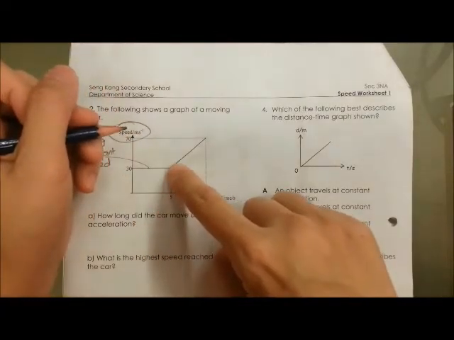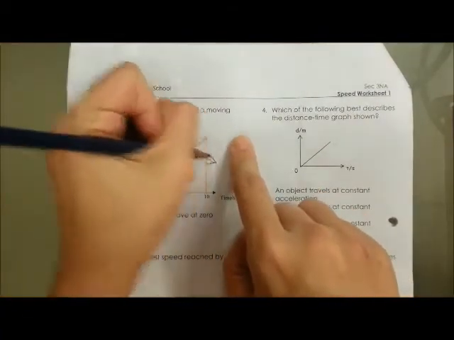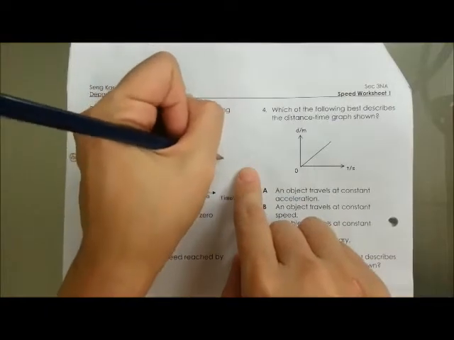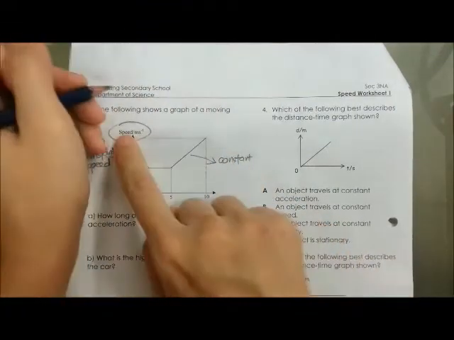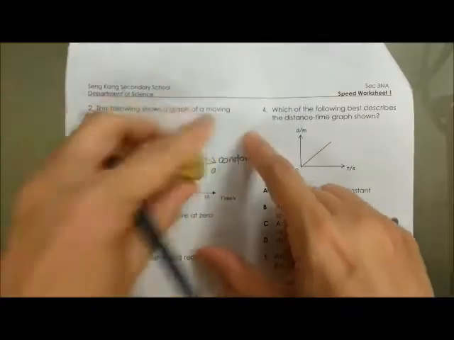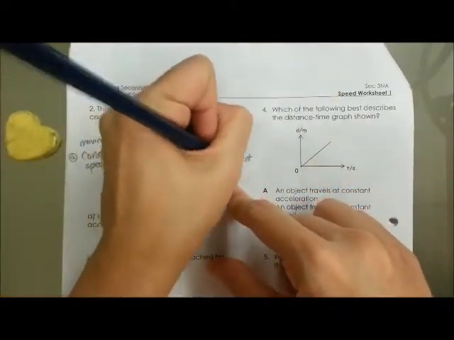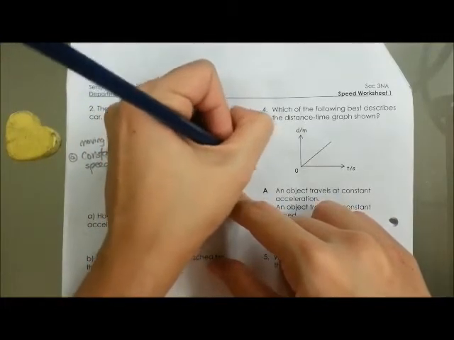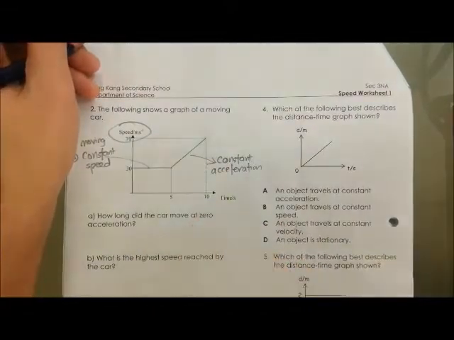Now, when the graph is moving upwards in this way, the car is accelerating, constant acceleration, because this is a speed time graph. The speed is increasing constantly, constant acceleration for a straight line like that for the speed time graph.